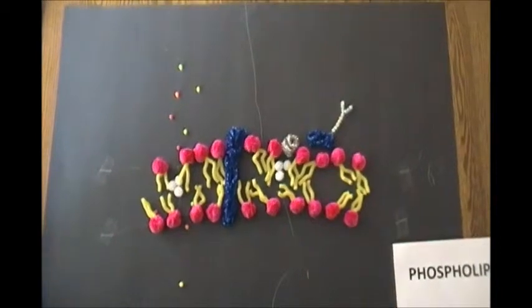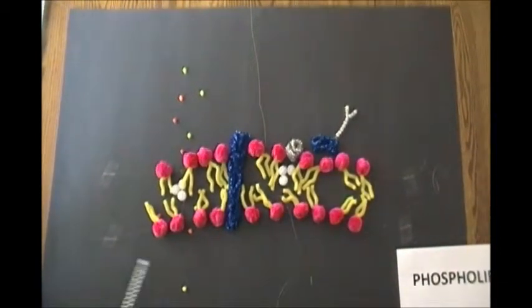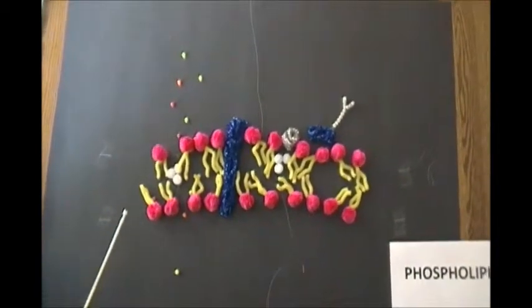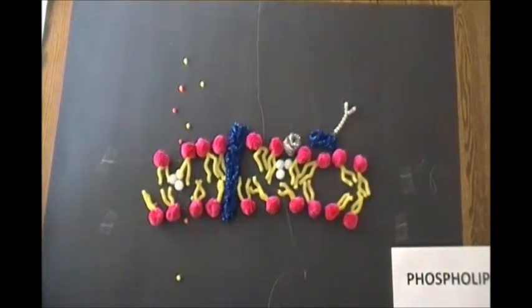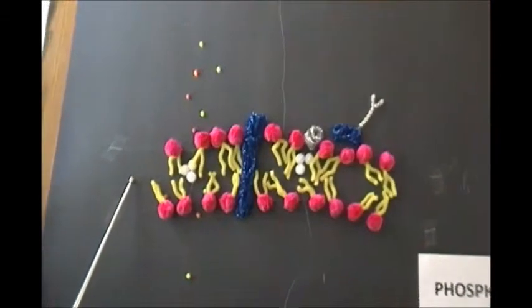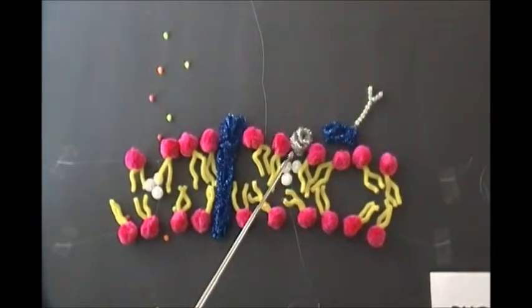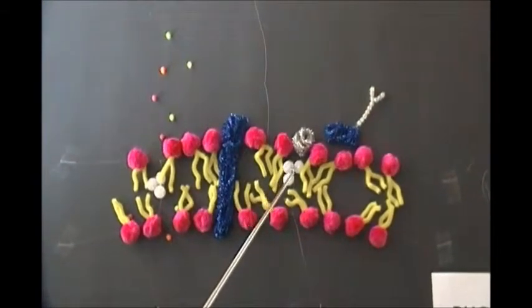Lipids are known as fats, oils, and waxes. The bilayer consists of phospholipids. Phospholipids are basically fats and phosphorus molecules. The membrane is 2 molecules thick. The bilayer membrane is selectively permeable, allowing certain substances in and others out.